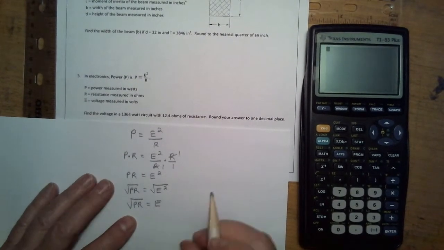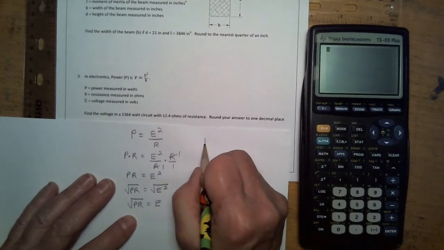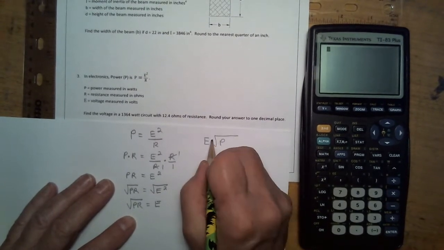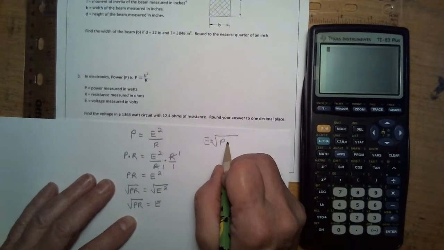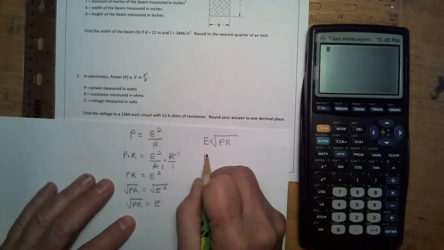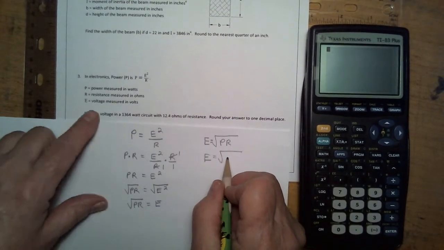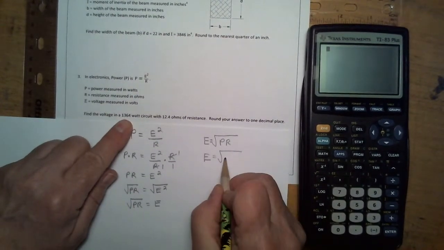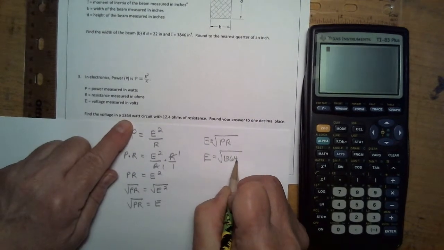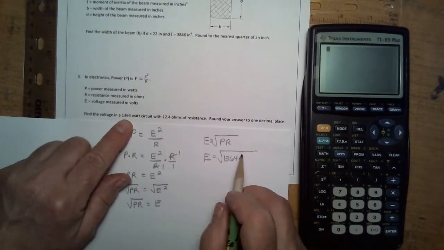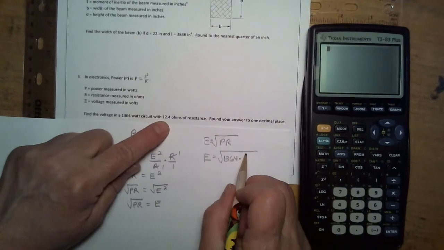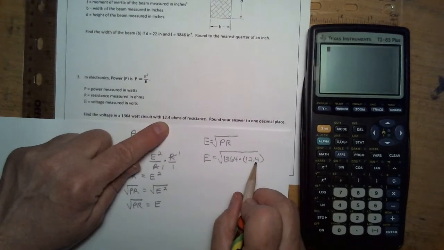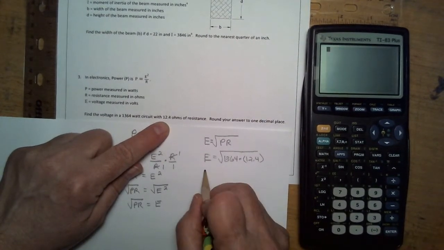And now I'm going to use that formula to go ahead and solve this problem. I'm going to start by writing it over in this next column because I'm going to probably run out of room. So E is equal to the square root of PR. E is equal to the square root of, well, what's P? P stands for the power in watts, and it says I have a 1,364 watt circuit. Times the resistance, which is 12.4. I wrap that in parentheses because I have a decimal there and a multiplication there, and I don't want to confuse the two.